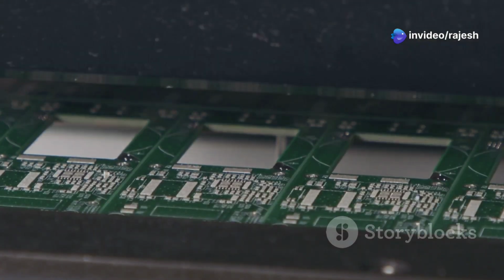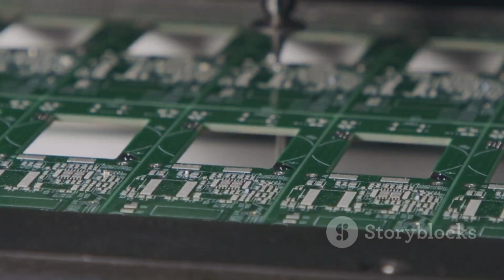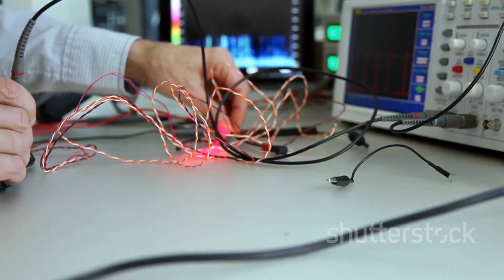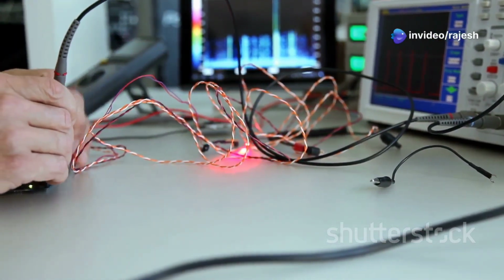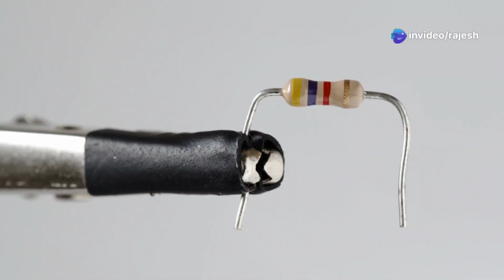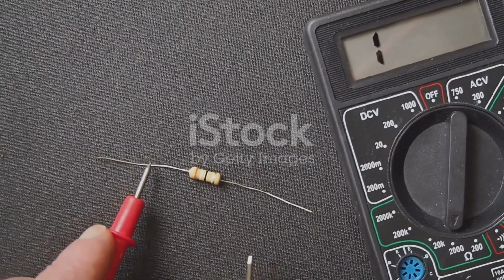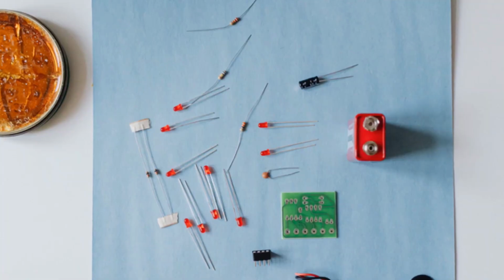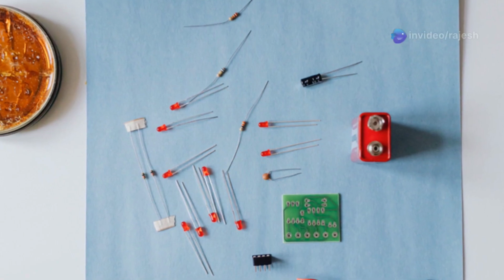They are passive components, meaning they don't produce or amplify energy, but they play a crucial role in managing it. Resistors are used to limit current, divide voltages, and adjust signal levels. The resistance of a resistor is measured in ohms. A higher resistance means more opposition to the flow of current. Resistors come in various shapes, sizes, and resistance values to suit different applications.